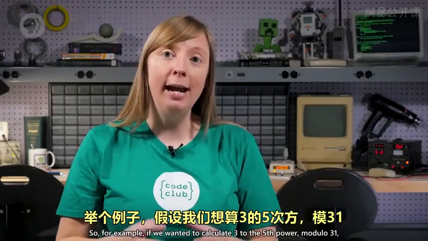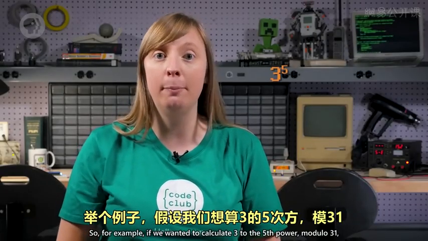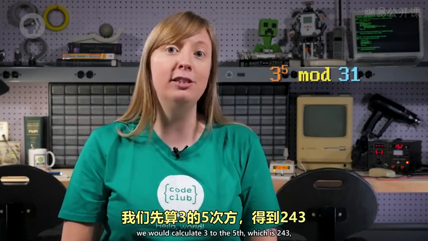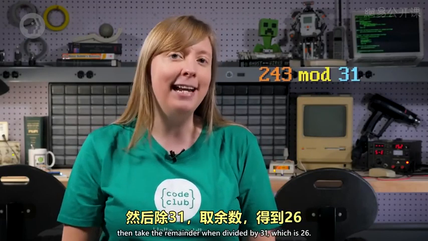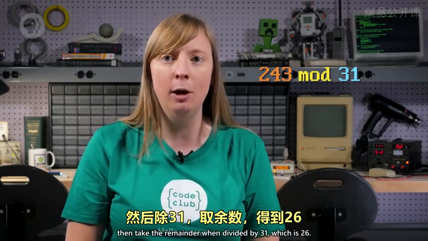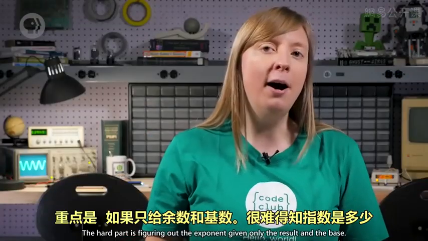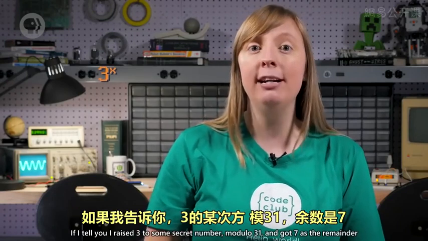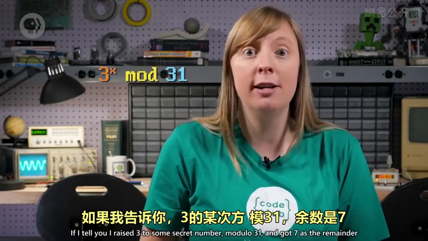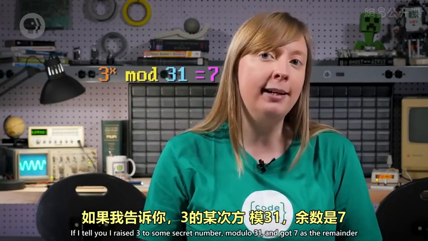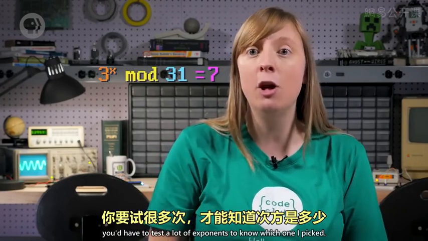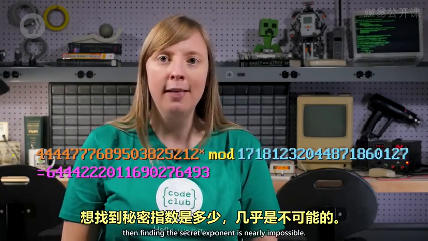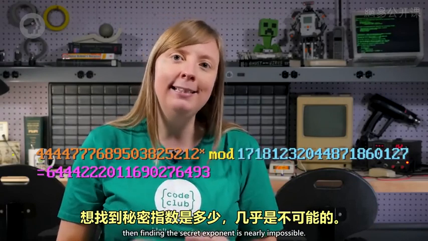So for example, if we wanted to calculate 3 to the 5th power modulo 31, we would calculate 3 to the 5th, which is 243, and then take the remainder when divided by 31, which is 26. The hard part is figuring out the exponent given only the result and the base. If I tell you I raised 3 to some secret number modulo 31 and got 7 as the remainder, you'd have to test a lot of exponents to know which one I picked. If we make these numbers big, say hundreds of digits long, then finding the secret exponent is nearly impossible.